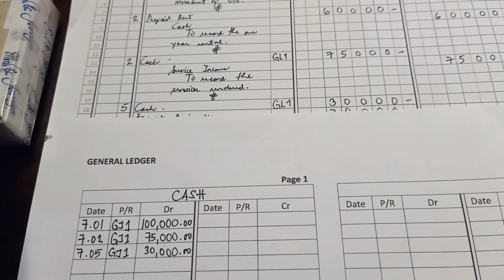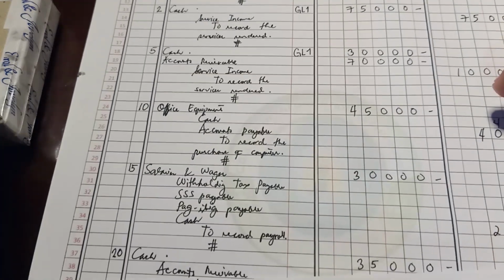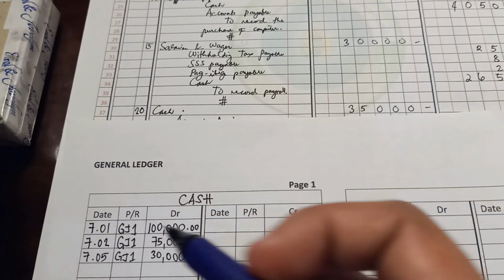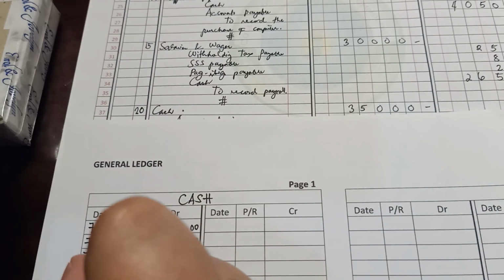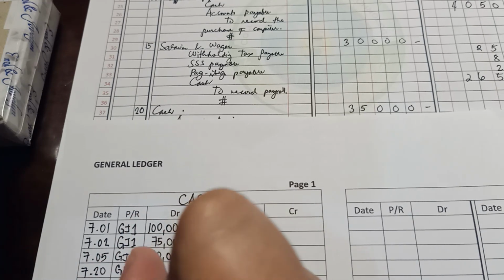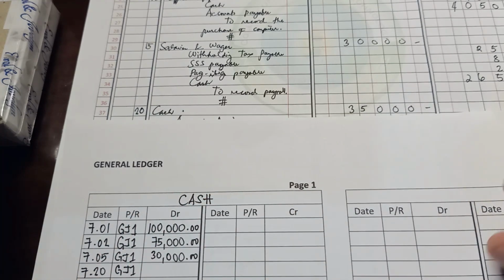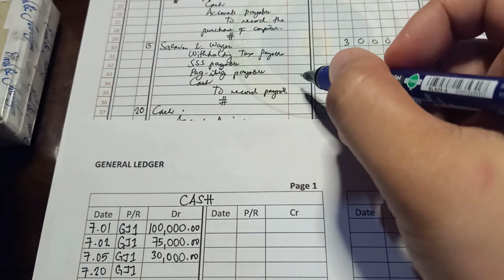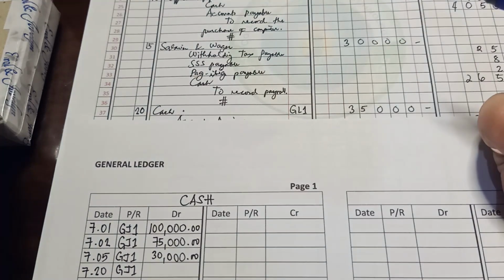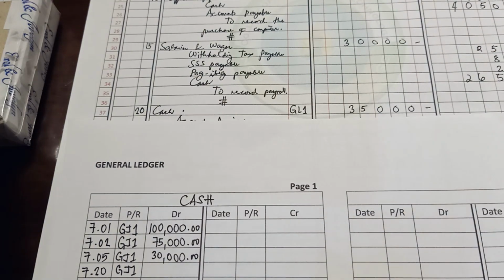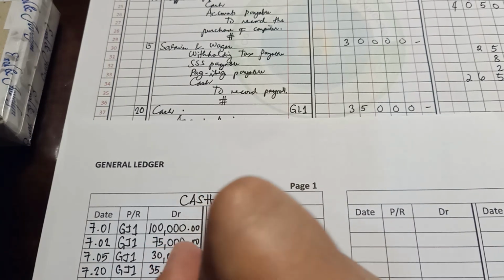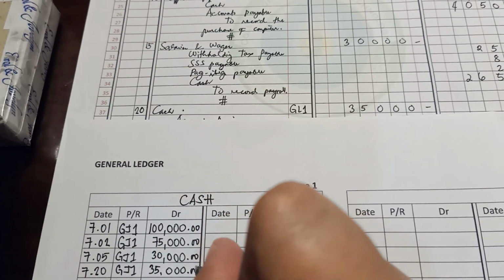Next, we have also on July 20. So, lagay natin dito 720. Saan kinuha? General Journal 1. Okay, dito naman, we can already put General Ledger page 1. Okay, so magkano po? It's 35,000 pesos.